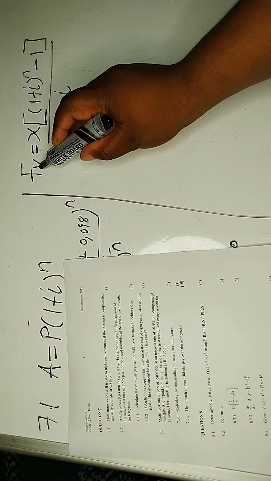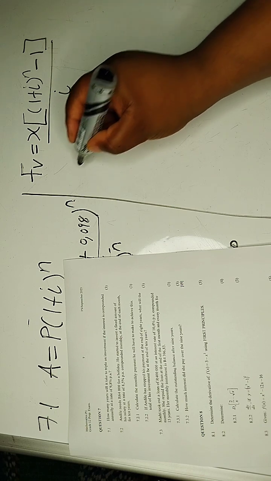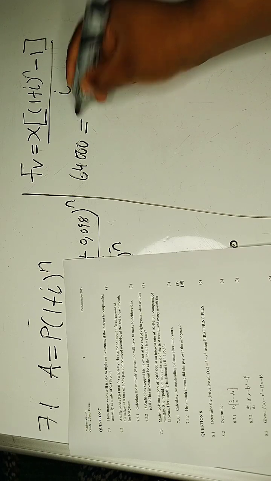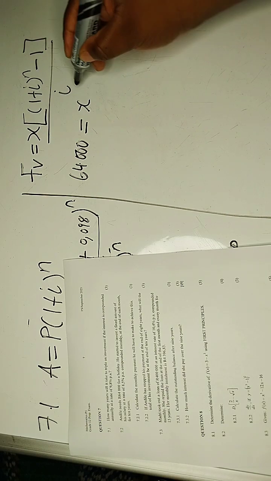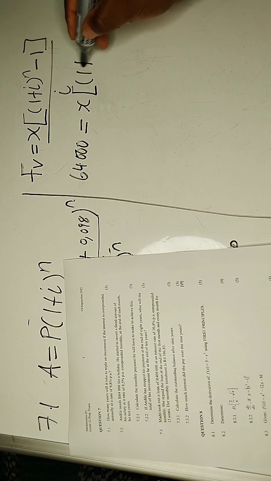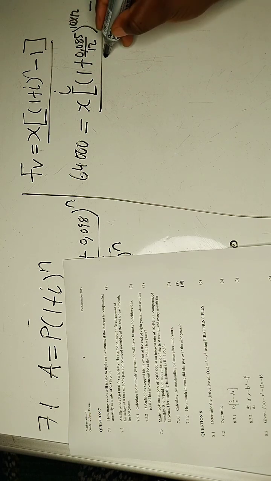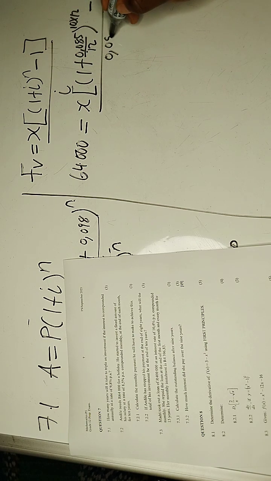Now you substitute. You are looking for this X. You have 64,000 equals X into 1 plus 0,085 all over 12, they said for 10 years, so that means it's 10 times 12, minus 1, all over 0,085 all over 12.